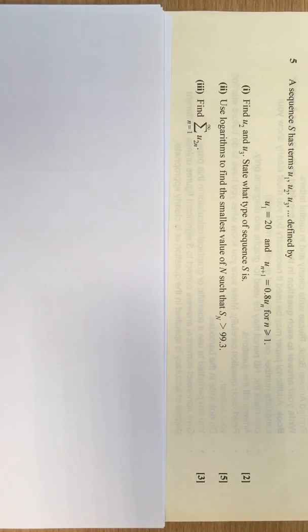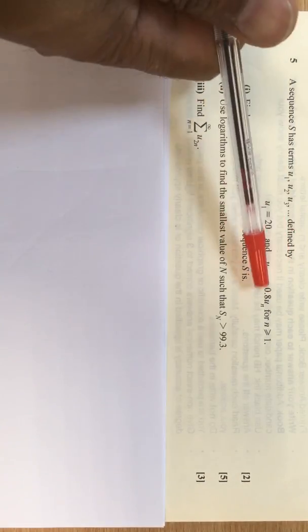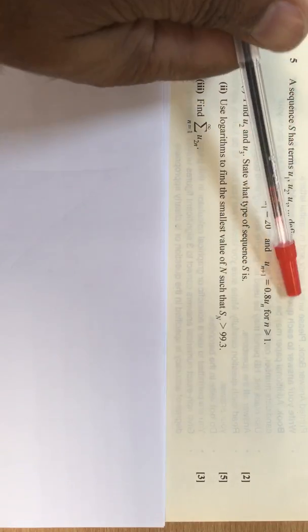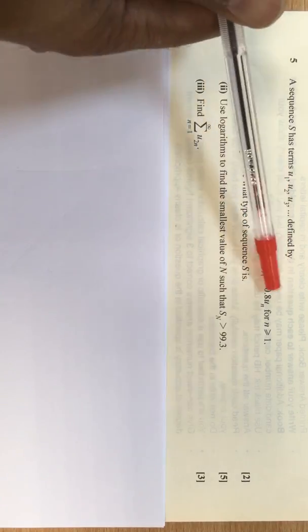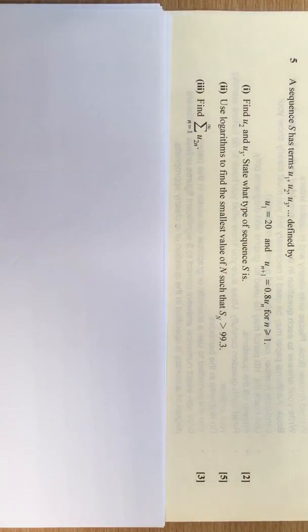2018, question 5. Here we go. A sequence has terms u1, u2, u3 defined by the first term is 20, and then to get any of the subsequent terms is 0.8 times the previous term. Now, straight away you can tell from here it's going to be a geometric progression where r is going to be 0.8. So every term is getting smaller and smaller as we go along.